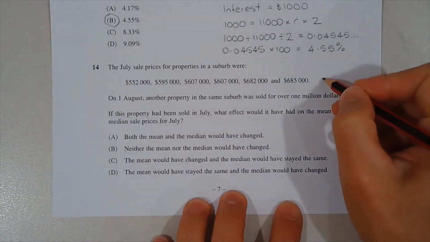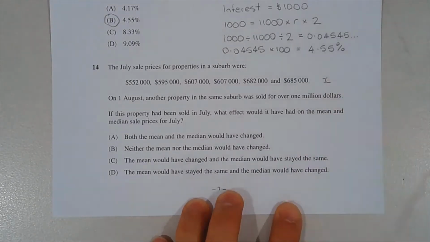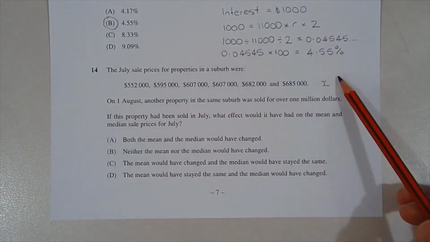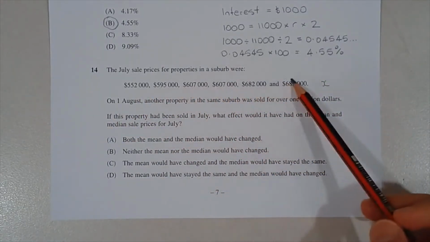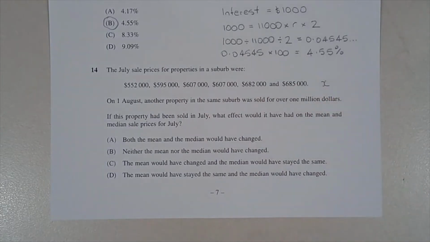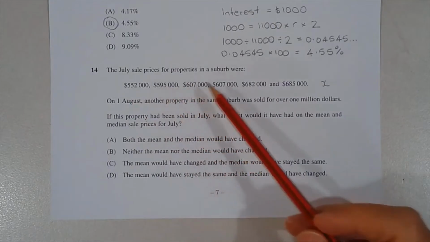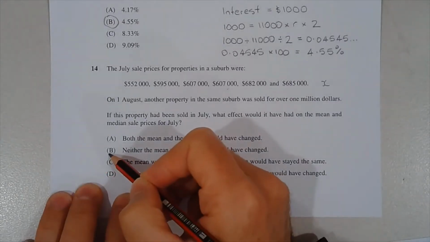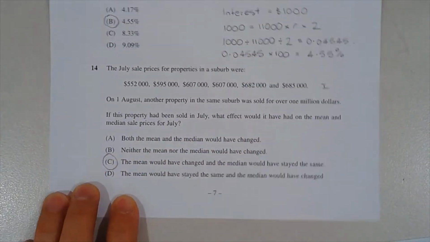So if we add an extra score, let's add this pronumeral X here to represent $1 million. We have 7 scores, so 1, 2, 3, 4, 5, 6, 7. The median now, because it's an odd number of scores, is the 4th score. 1, 2, 3, 4. So the median is still $607,000, even though we've added this extra $1 million. So the mean has changed, but the median has stayed the same. So it's option C.